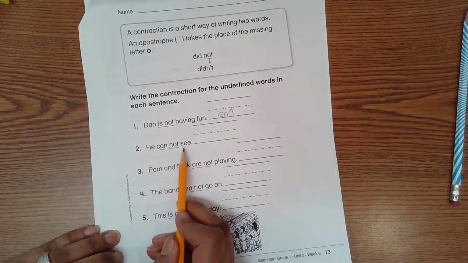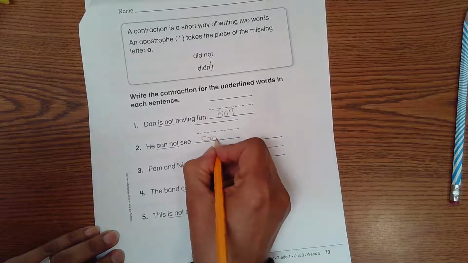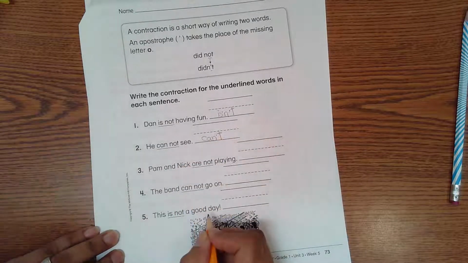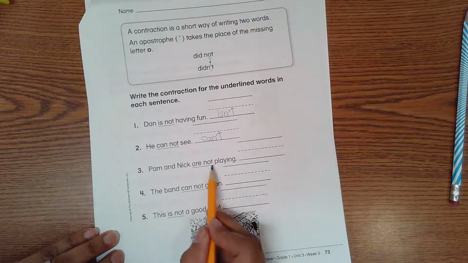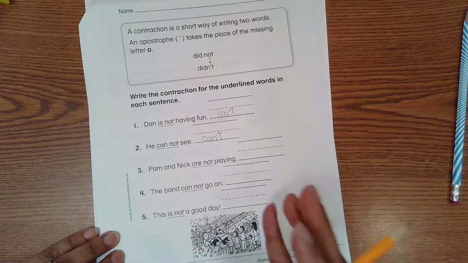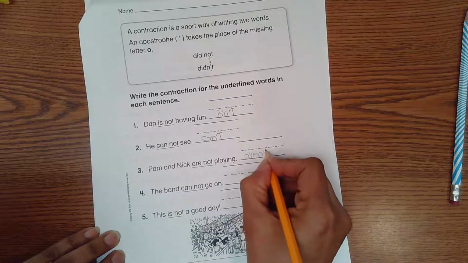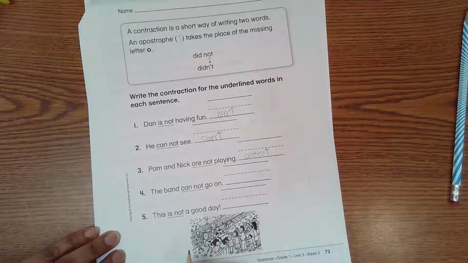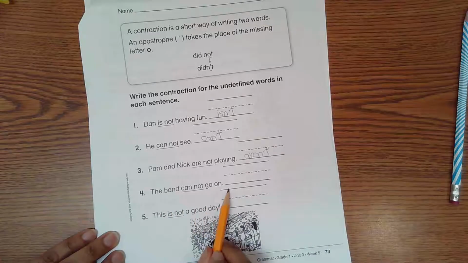Number 2: He cannot see. Can't. Very good. Number 3: Pam and Nick are not playing. So are not, I need to write in a short way. I know it's aren't. Remove the O and replace it with the apostrophe. Number 4: The band cannot go on.